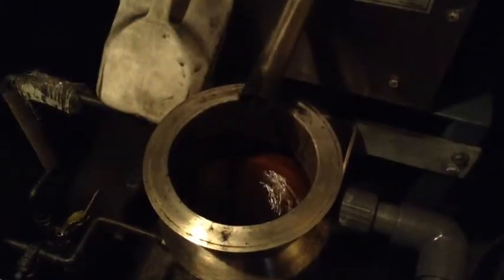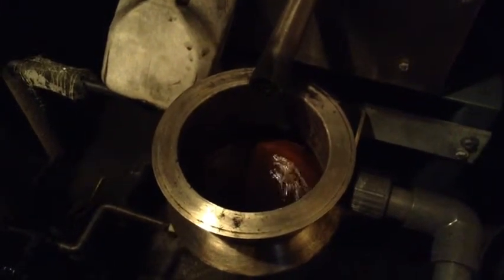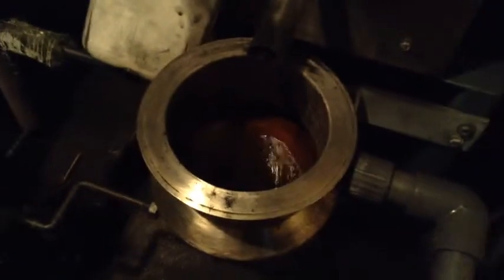So that's how it feeds. The water carries it, but that's like an aspirator. See the paddle? The paddle is keeping it moving.